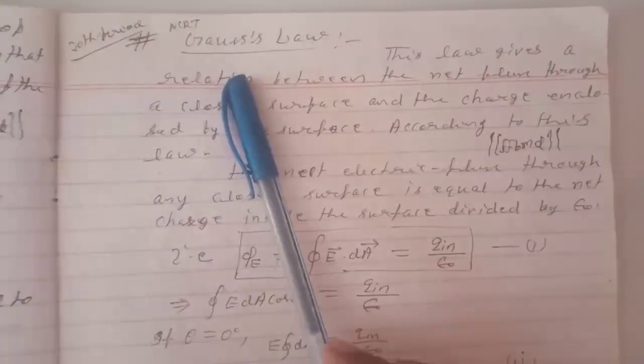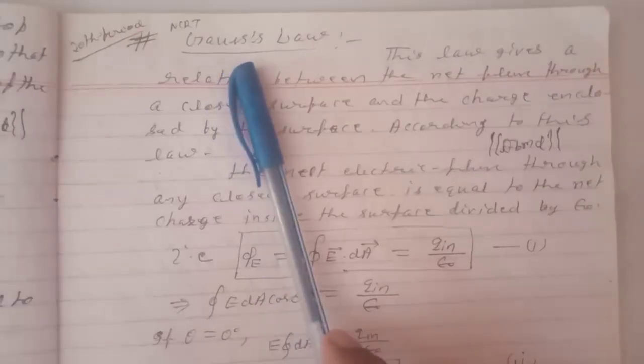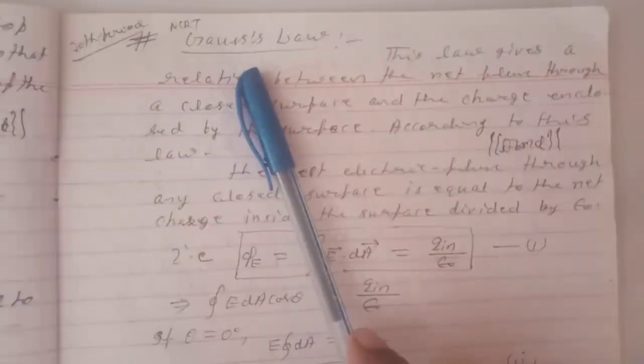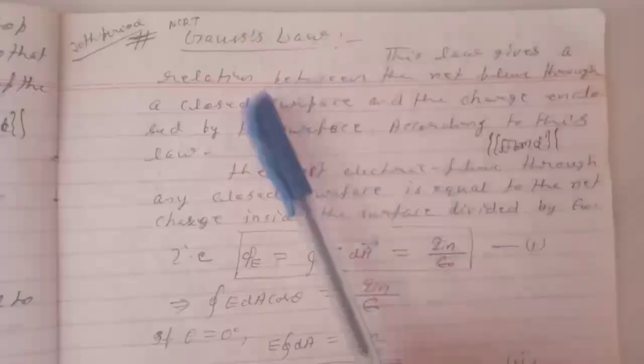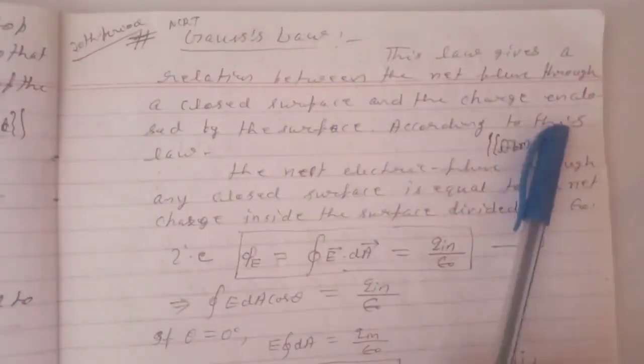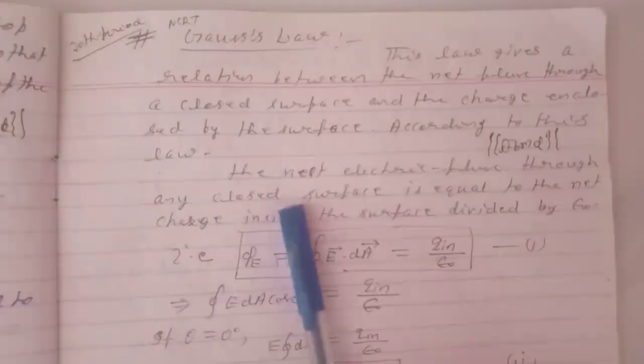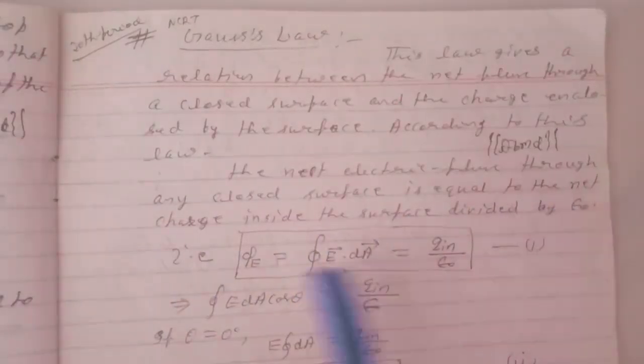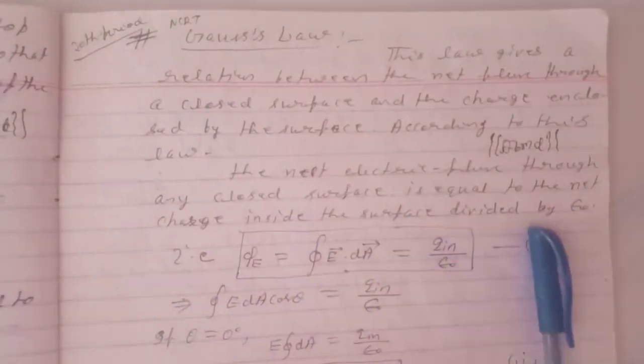Today we will discuss Gauss's law. This law gives a relation between the net flux through a closed surface and the charge enclosed by the surface. According to this law, the net electric flux through any closed surface is equal to the net charge inside the surface divided by epsilon naught.